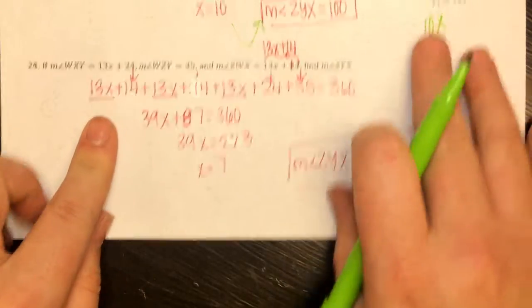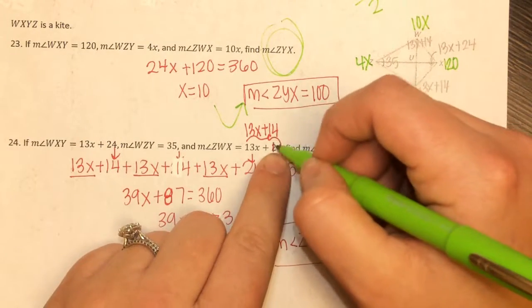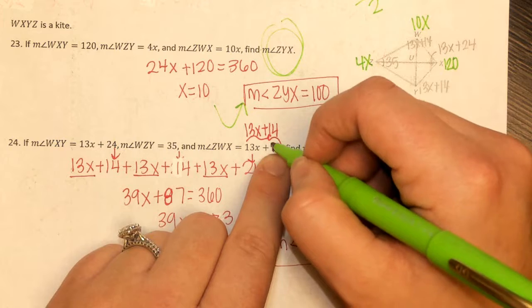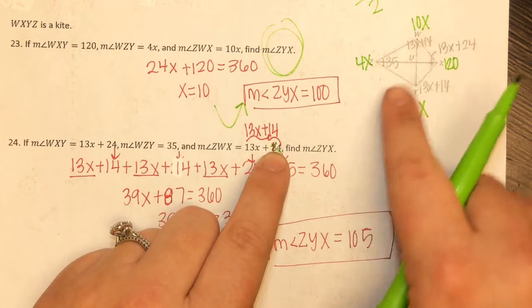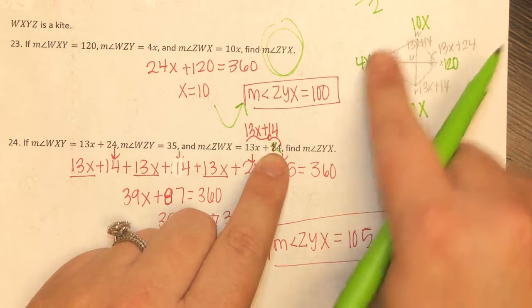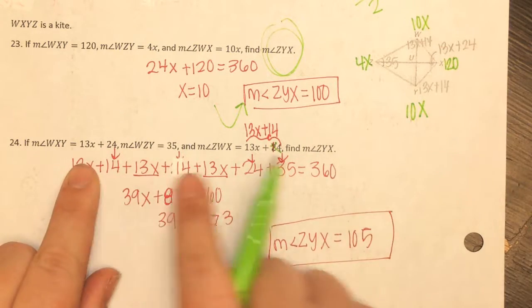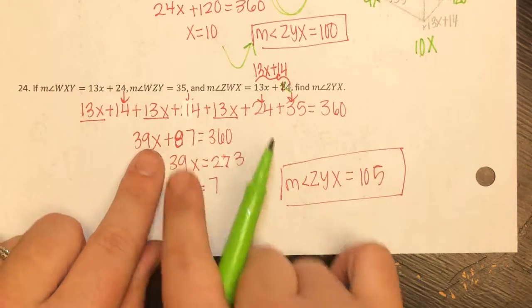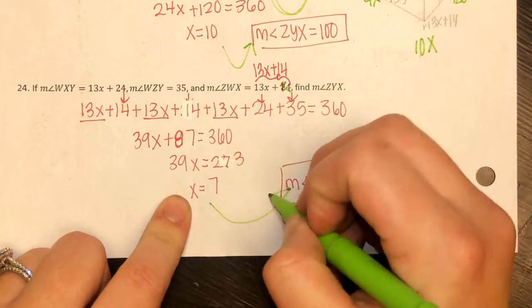24, same concept. Do change this one to 14. It's not supposed to be 24. It's supposed to be 14. Okay, so you can see all my penciled in angles. Add all those up, set it equal to 360, solve, plug it back in.